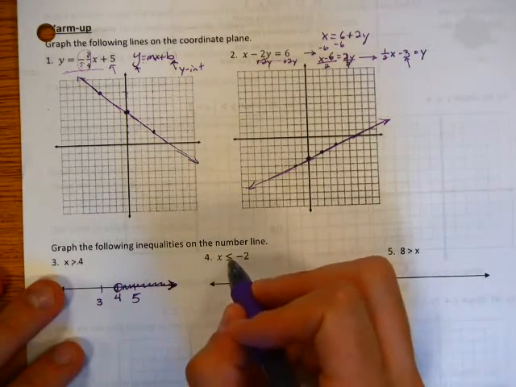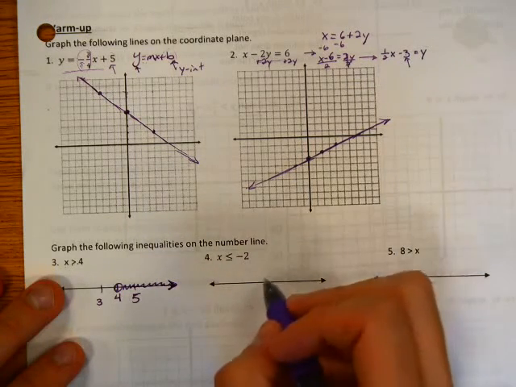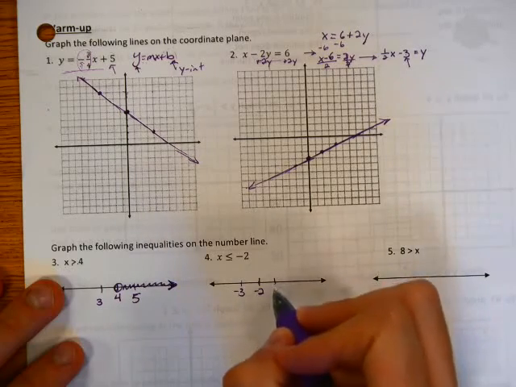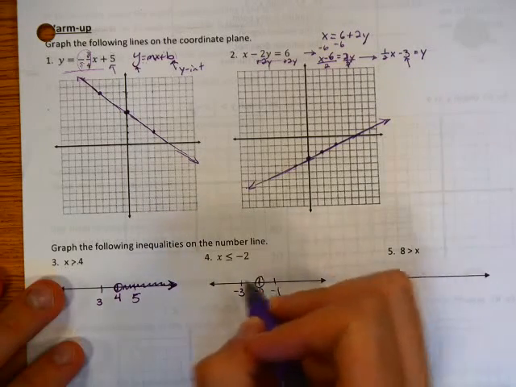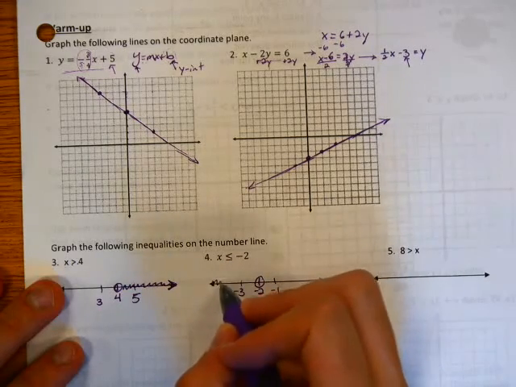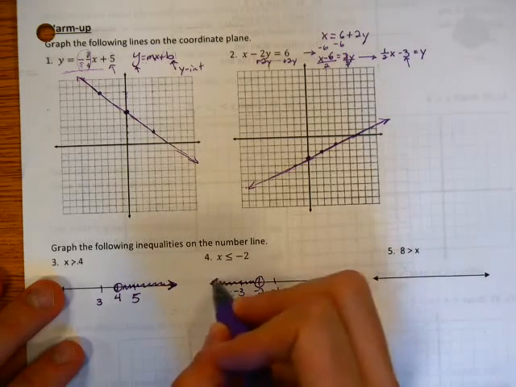Here we have x is less than or equal to negative 2. So again, here's negative 2, negative 3, negative 1. Circle negative 2. Now let's see, it says x is less than negative 2 or equal to.